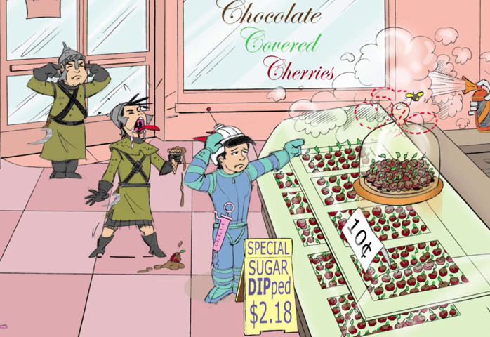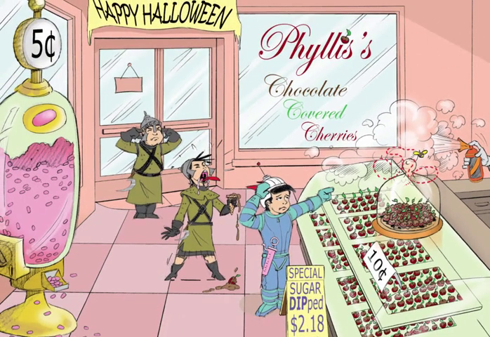I can't say I necessarily agree with Phyllis's pricing scheme here. Chocolate-covered cherries are 10 cents and sugar-dipped cherries are $2.18, and they're on sale. I think Phyllis needs to spend a little less time making candy and a little more time taking an econ class.